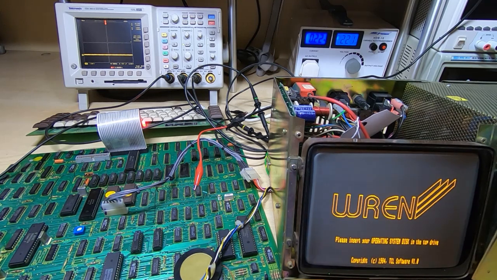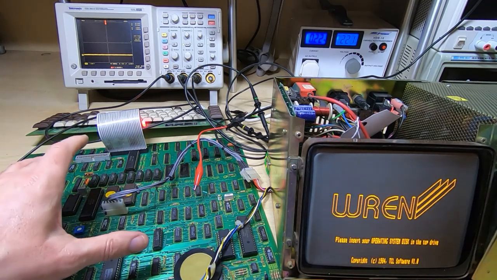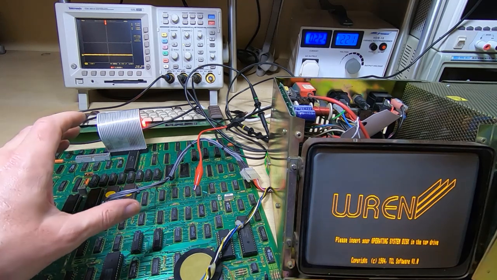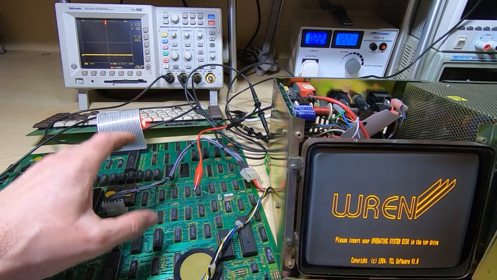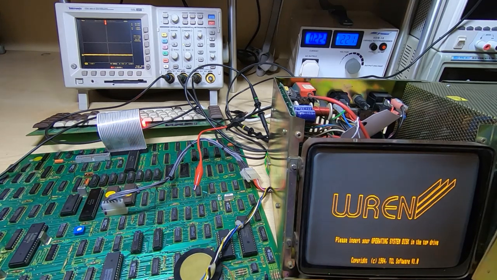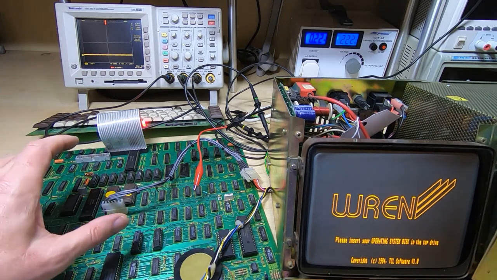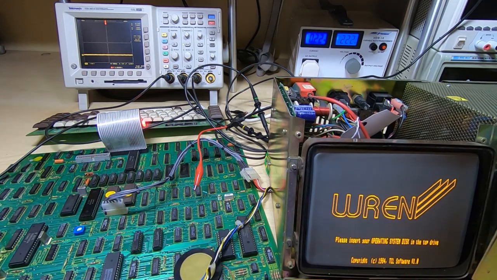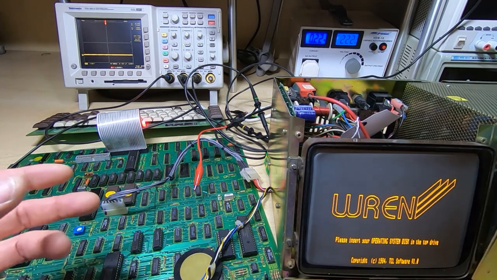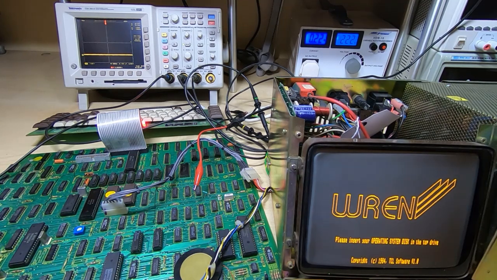It won't be running properly because we still have the same problem we had before, which is that the devices aren't working correctly because we have at least one device that's underperforming. But what it does mean is that they're all fundamentally working. That is, they're able to switch. Otherwise we wouldn't have got through the self-test. They're working, they just won't work at the full 12 megahertz.